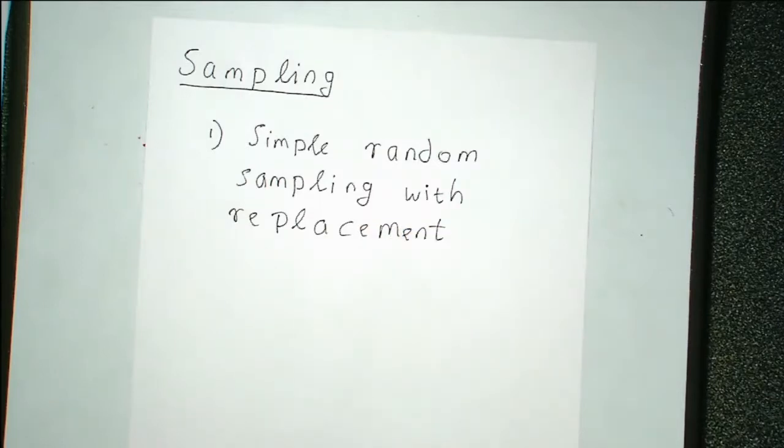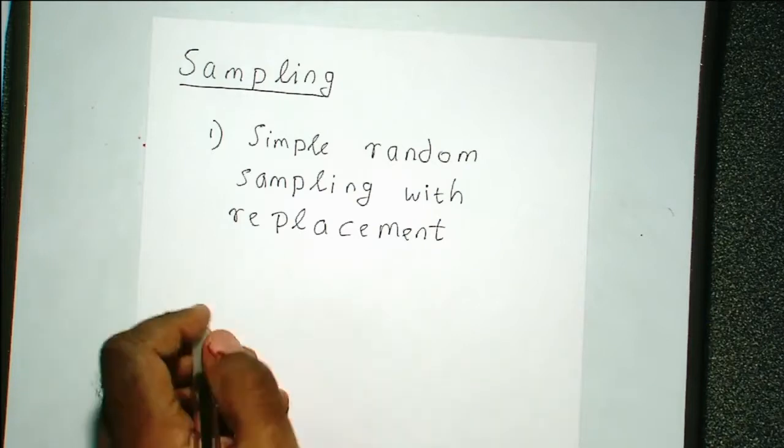Okay, this is one of the most common ways: simple random sampling with replacement.